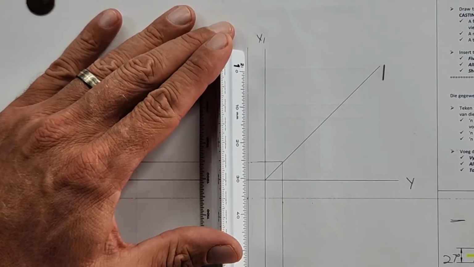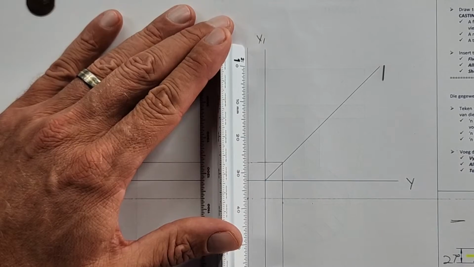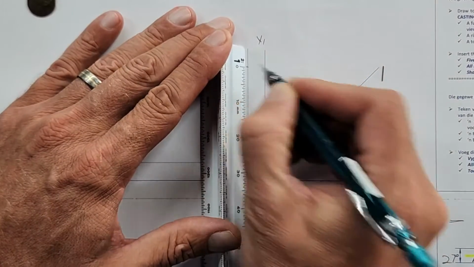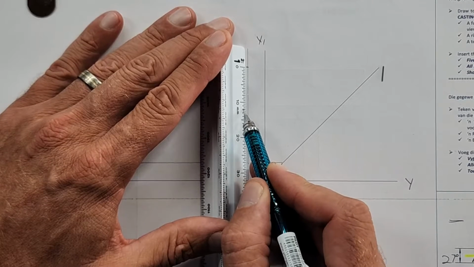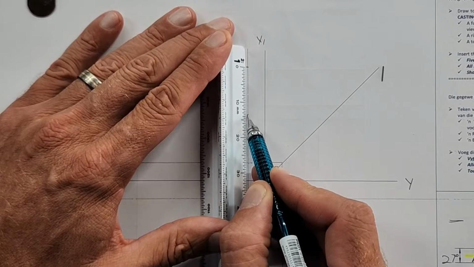I have a starting line there. Alright, so 27. There's 25, 26, 27. And then we're going to do the middle also, which is 11, 12, 13 and a half.